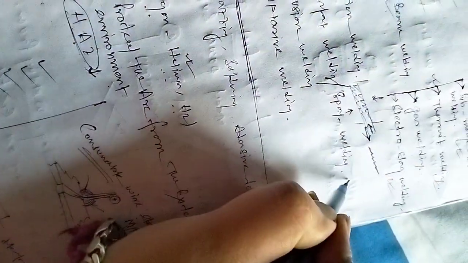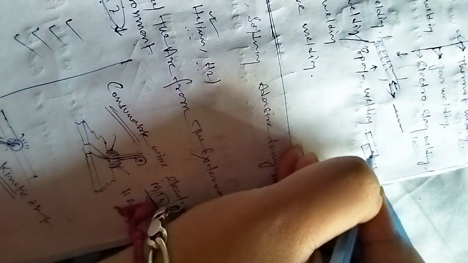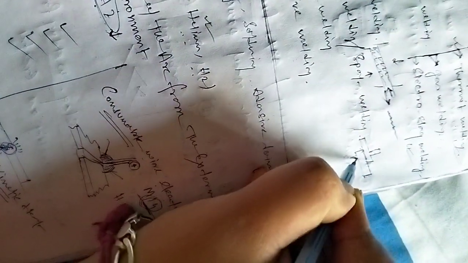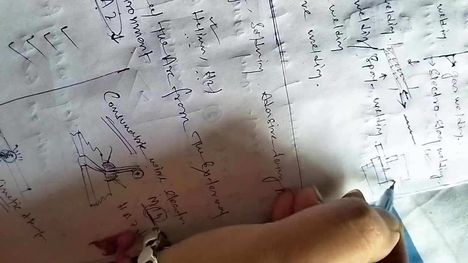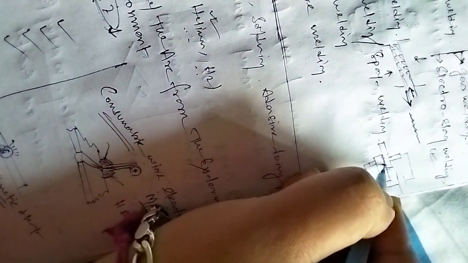And spot welding: in spot welding we have two metals, and these two metals are held by the help of electrodes, and the electrodes are further connected to the power supply. Because of that power supply, massive heat is generated in a very localized manner at the conjunction, and because of that the joining is performed.